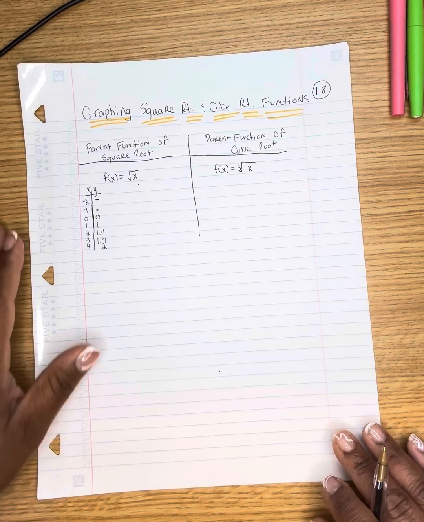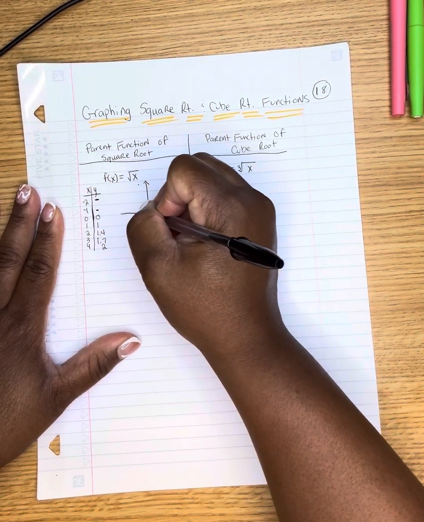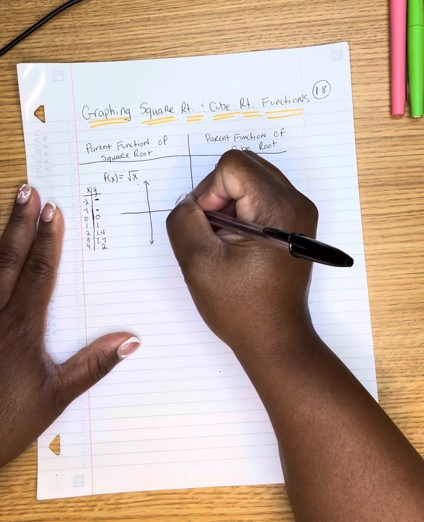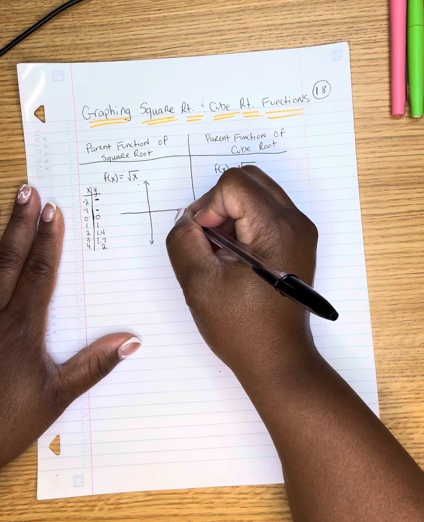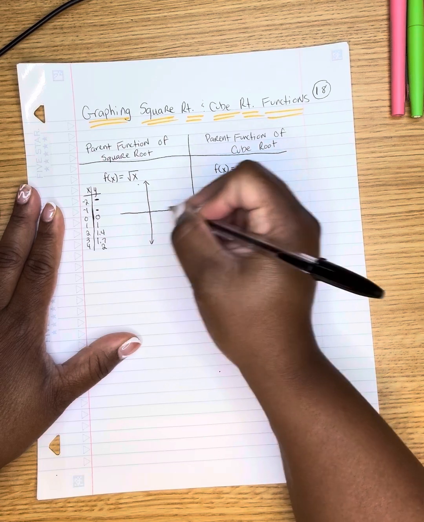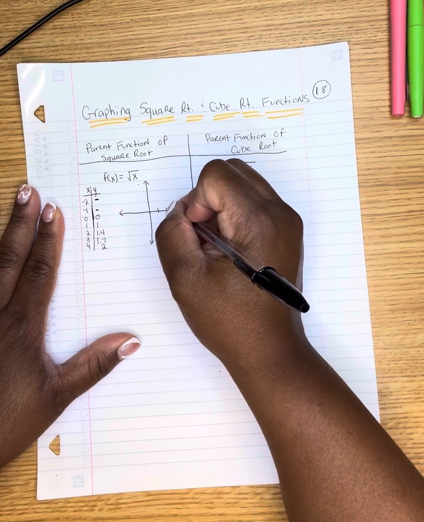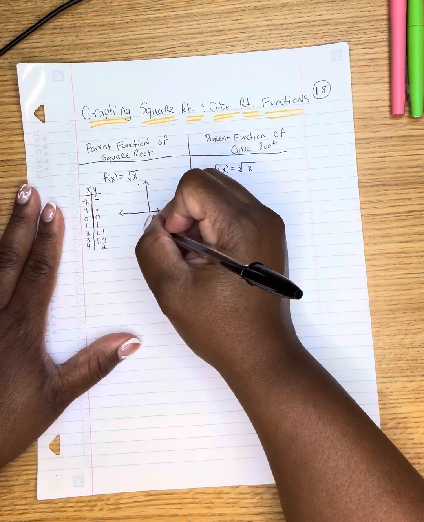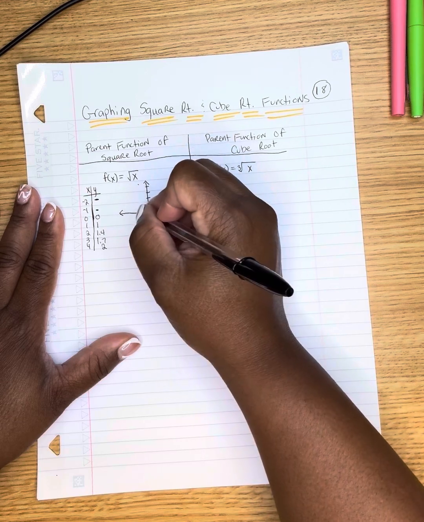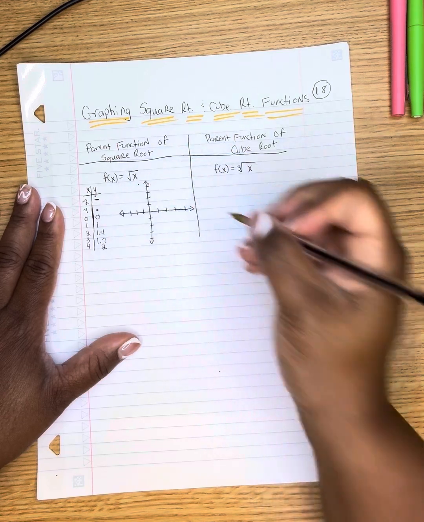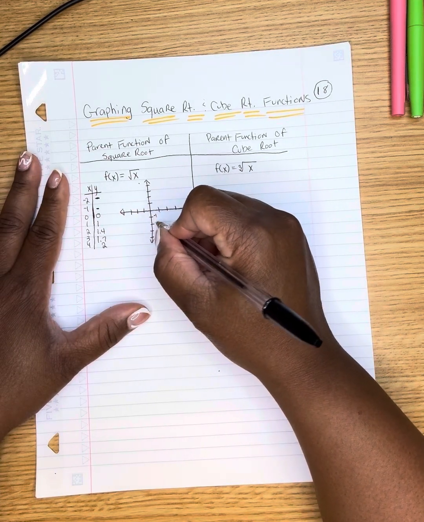Now we can create our coordinate plane. We're just going to do a simple one. I'm going to elongate the x-axis a bit because we're going to need 1, 2, 3, 4. Okay. And if you want, you can feel free to label if you need to or want to.